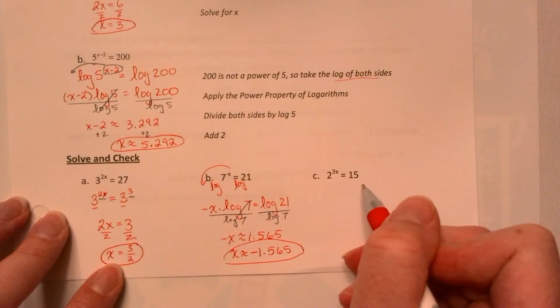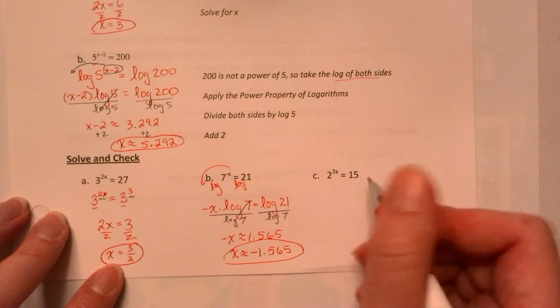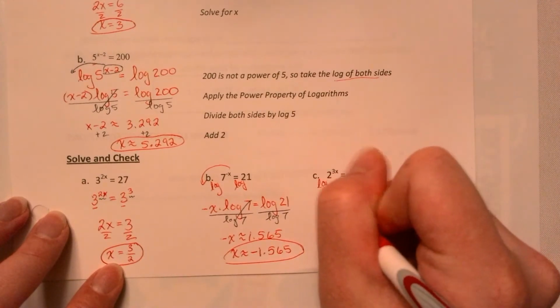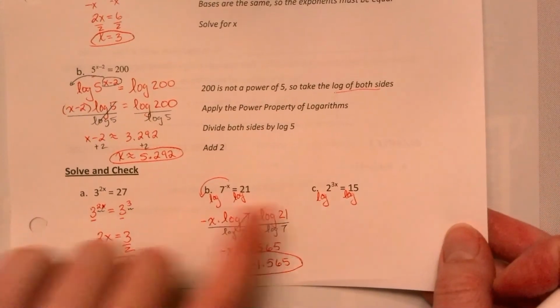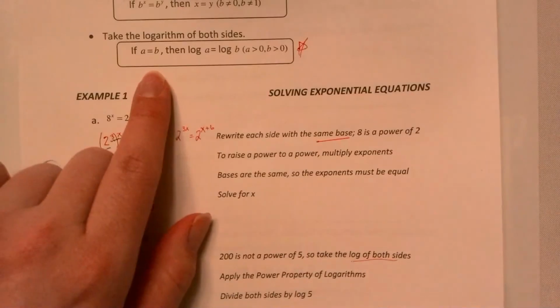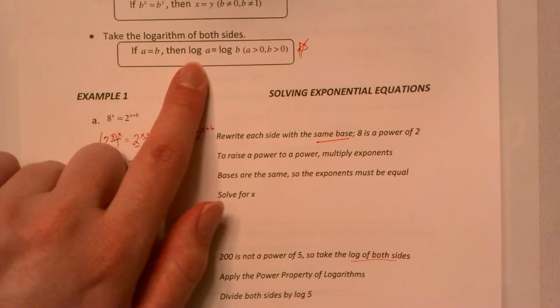All right, looking at my last one, I have a base of 2. There is no base of 2 that's going to give me 15. Okay, 2 to the third is 8, 2 to the fourth is 16. So I'm going to go ahead and I'm going to jump in and I'm going to take the log of both sides. And so both practice B and C are the second property, where we have these bases set equal, so we take the log of both sides.